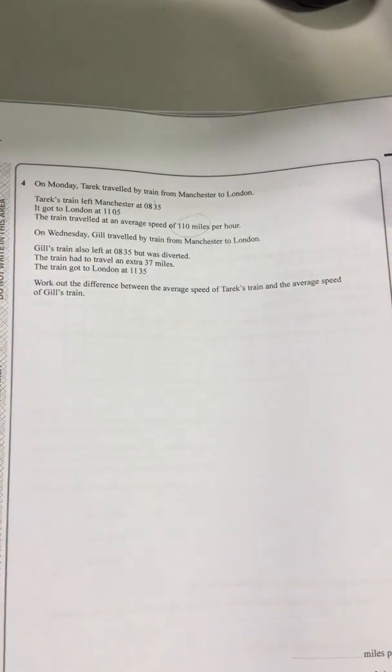Okay, it's quite a detailed question, so you have to be really careful what you're being asked to do. You have to get the information out of this question to boil it down to a simpler idea and then try and answer it.